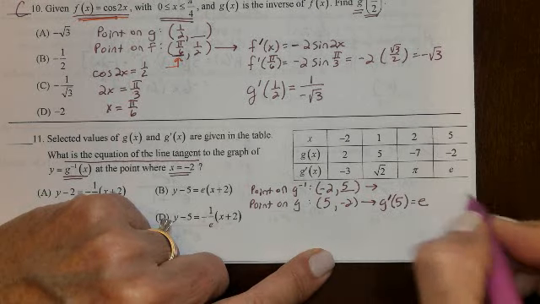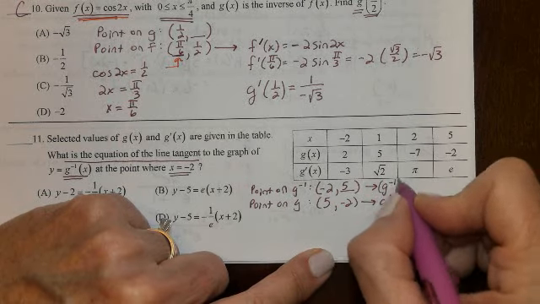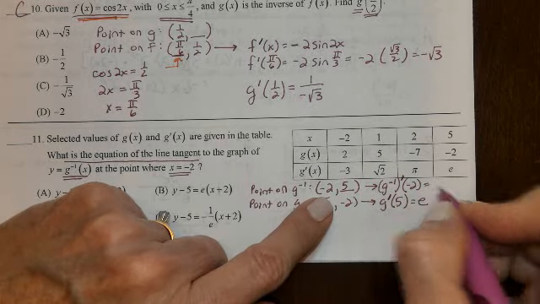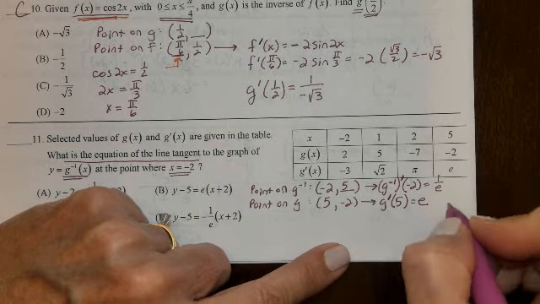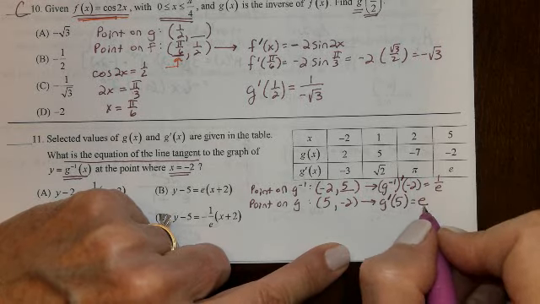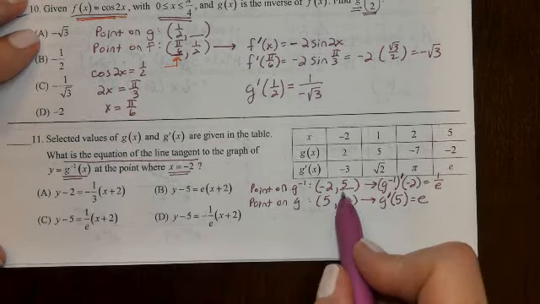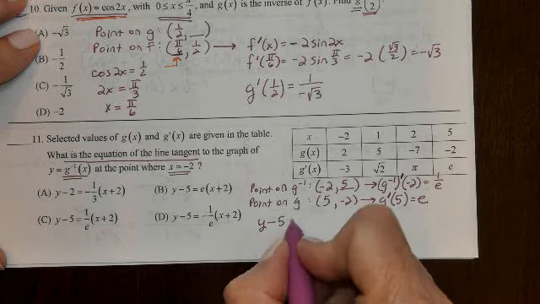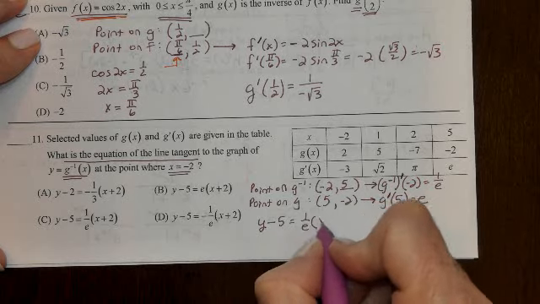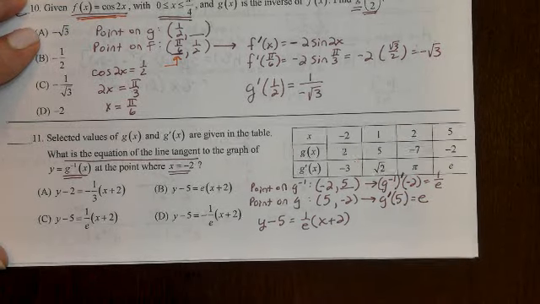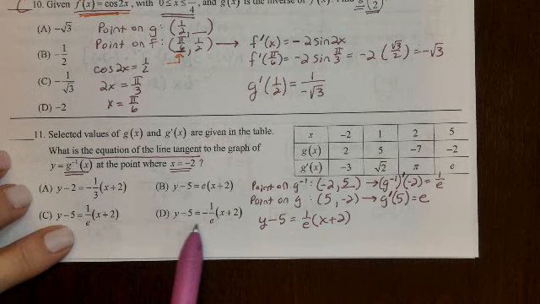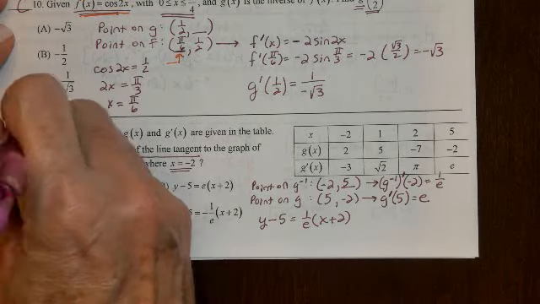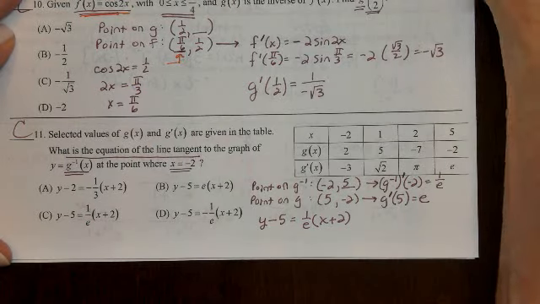Therefore, the derivative of g inverse at its x value must be 1 over E, the flip of that. I have a point and I have a slope, so I can write the equation of the line tangent. y minus the y value is equal to the slope times x minus the x value. Let's see which one it is. Oh, it's C.